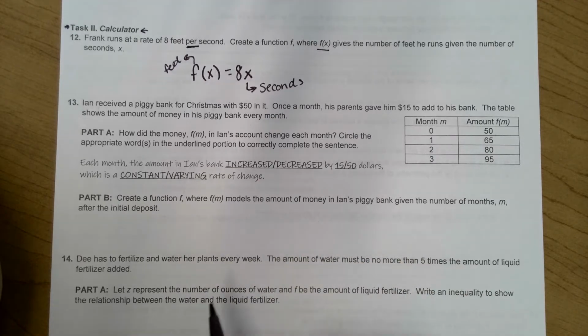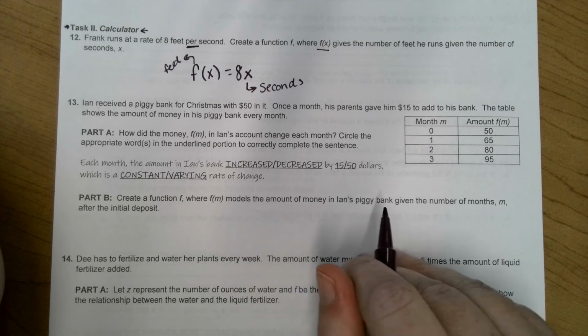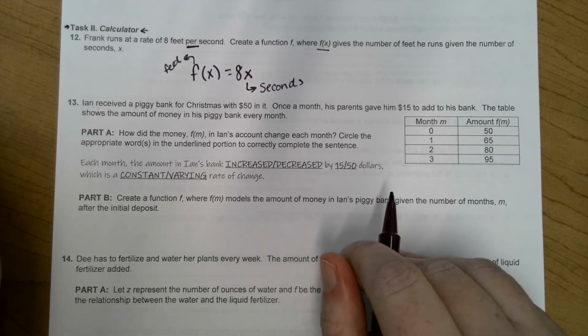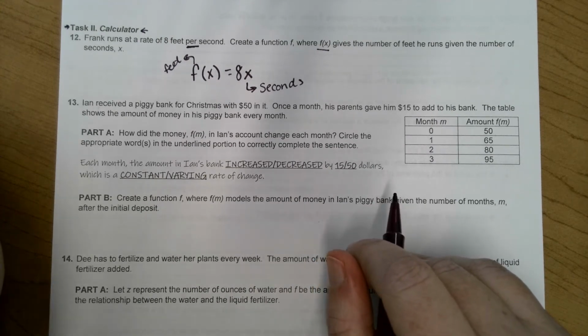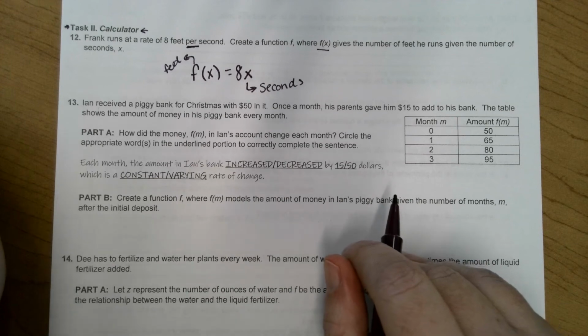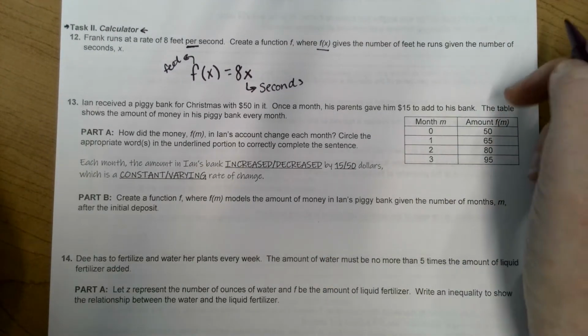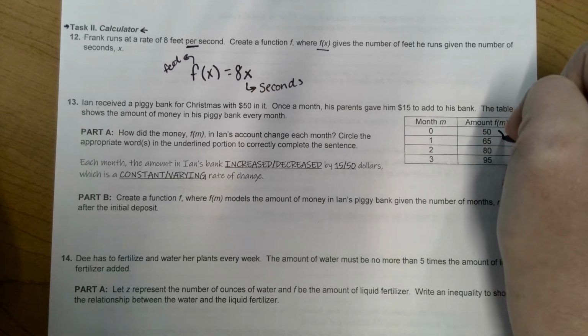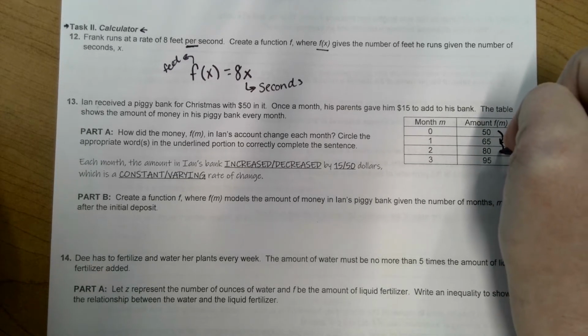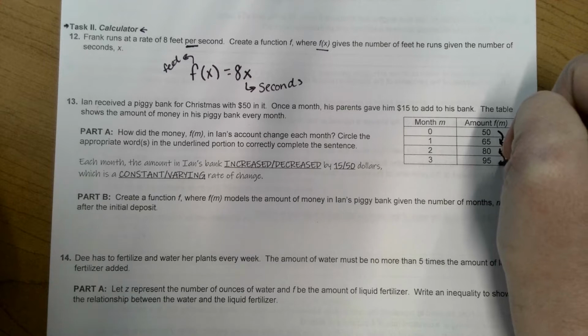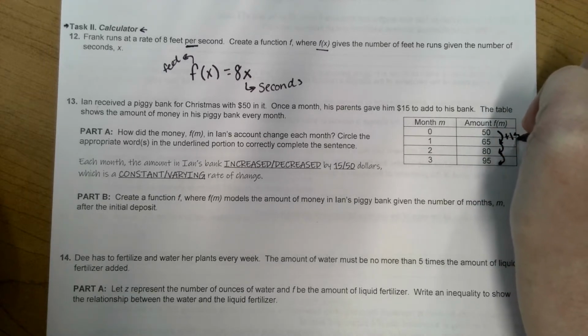We're just circling here. So how did the money, f of m, in Ian's account change each month? Circle the appropriate word or words in the underlined portion to correctly complete the sentence. So, if I look at his account, each month, how much is his account changing by? It is increasing by $15.